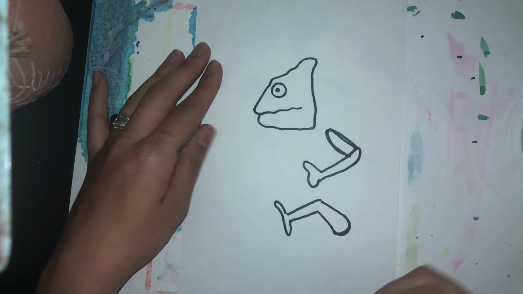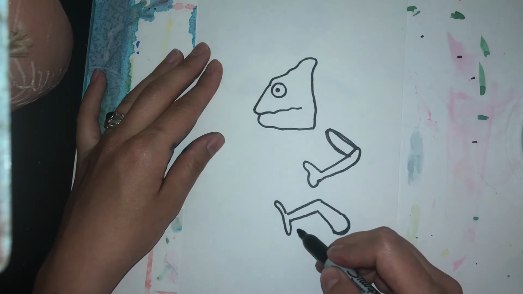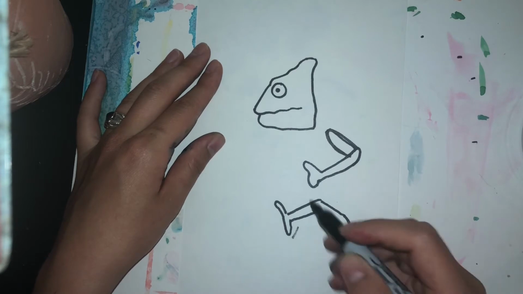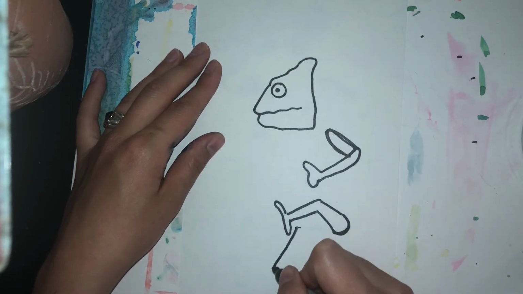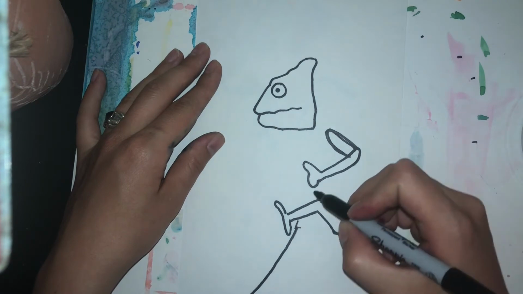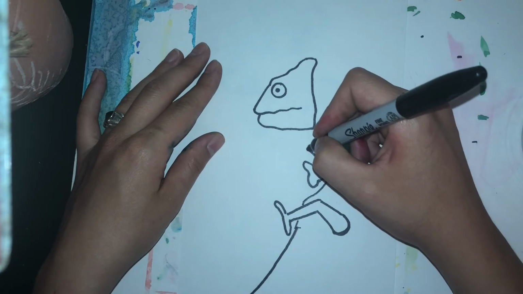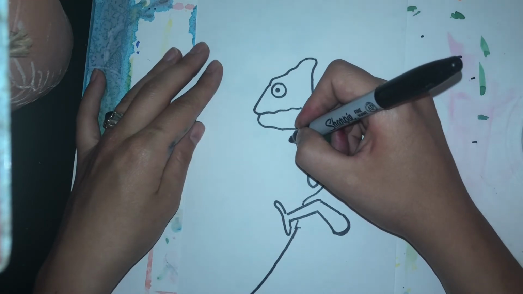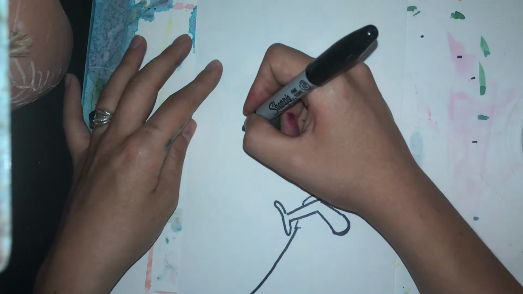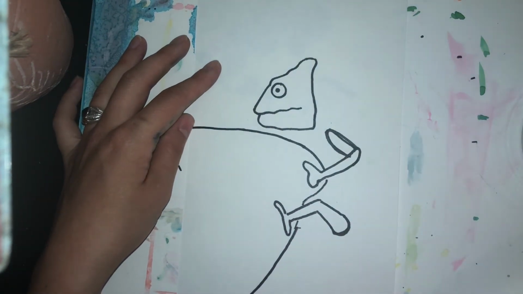And before we do anything else, we're going to start making the tree that he's hanging off of. So what I'm gonna do is start with a line that goes right behind the foot. It's gonna curve towards the edge of my paper here. I'm gonna have it go up, out, all the way behind, and almost touch the chameleon on the other side. And so this is the branch that he's hanging off of.